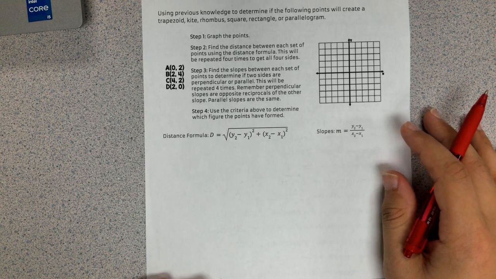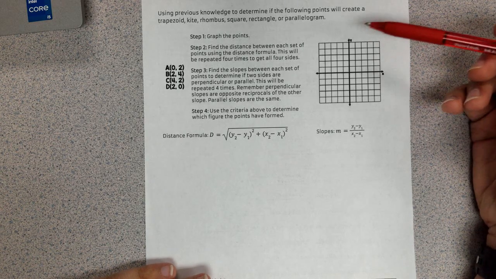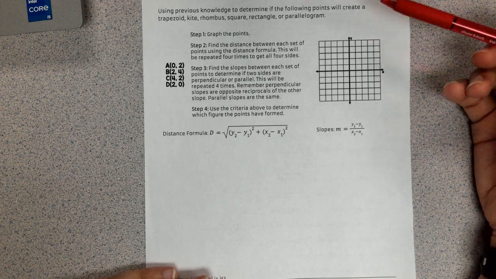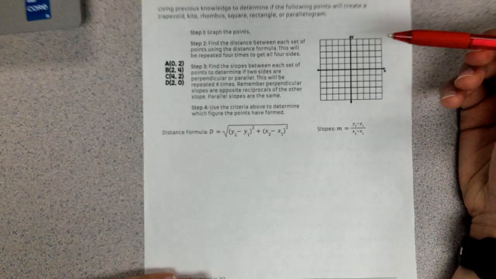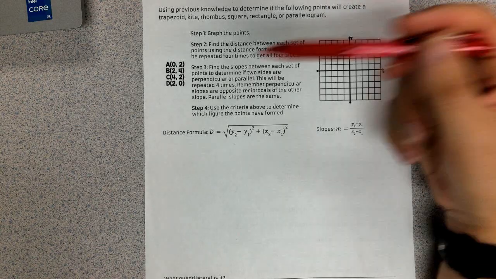Okay, so in order to graph a quadrilateral, we have to use previous knowledge and determine which one we have. We have trapezoid, kite, rhombus, square, rectangle, parallelogram. So, step 1 says to graph the points. Well, here are our points.